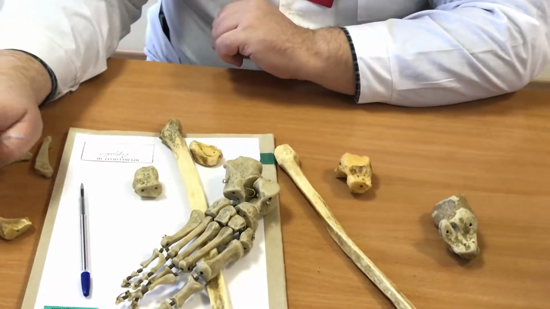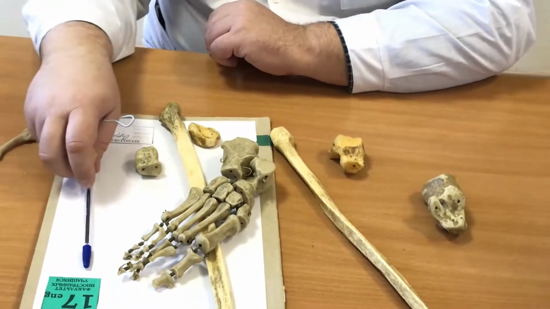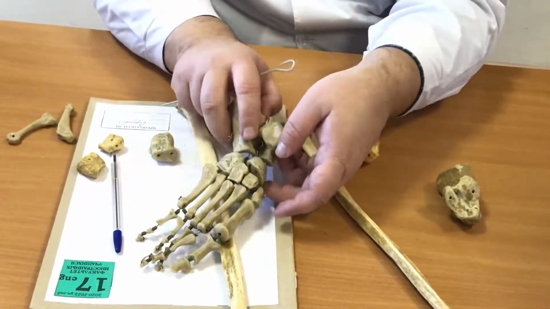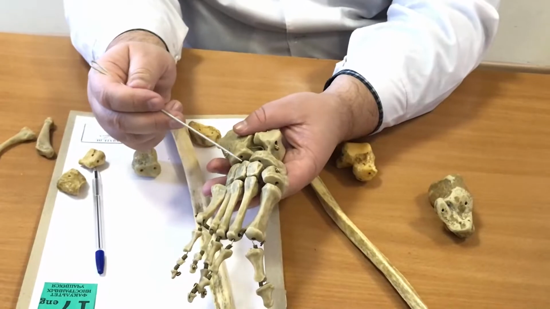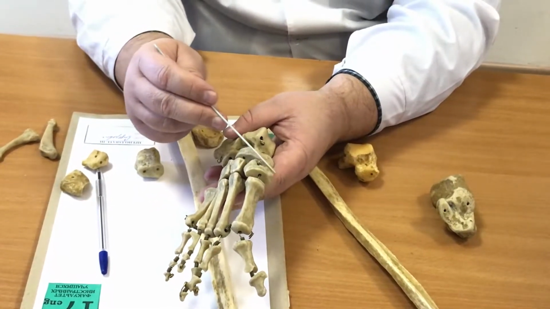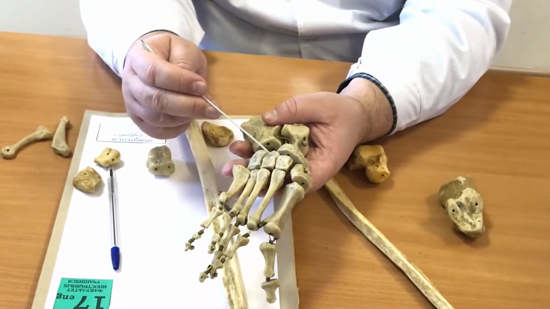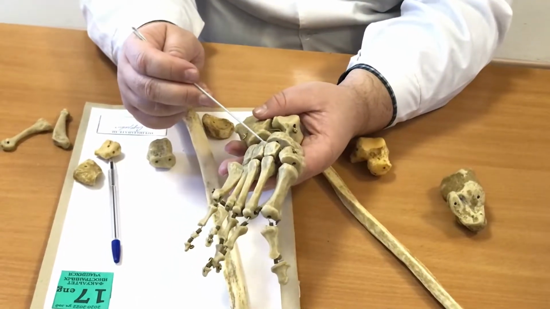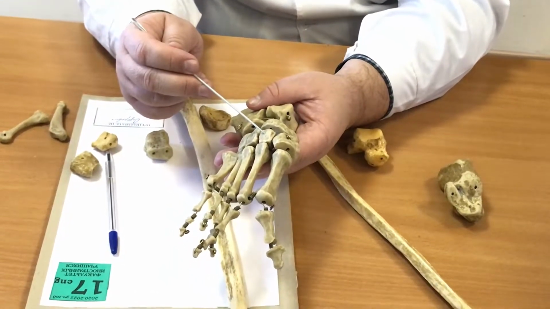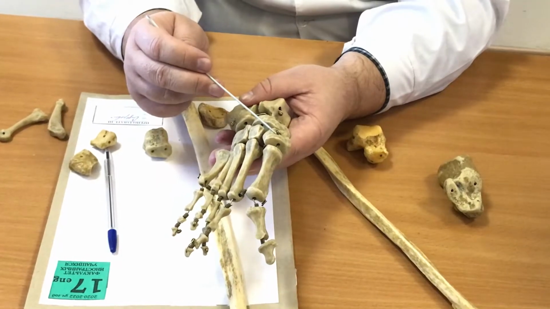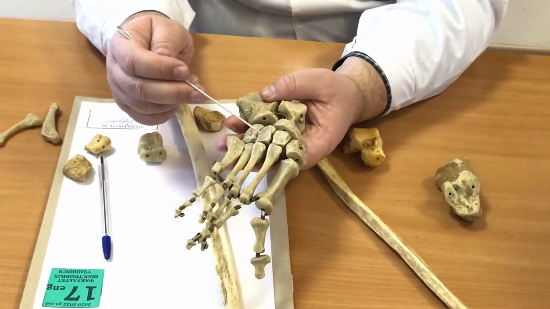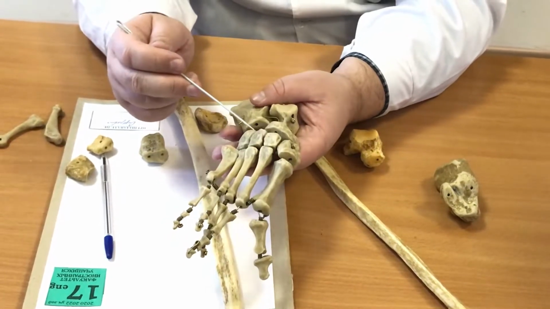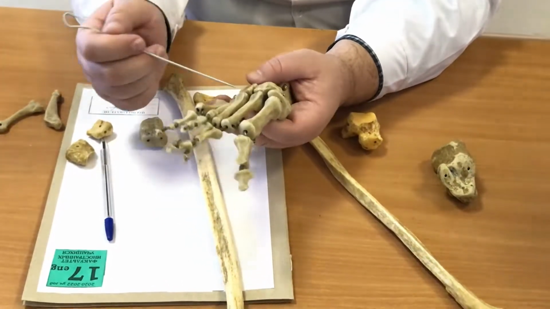And 3 cuneiform bones. I have only 2, not a problem. That is the navicular bone and 3 cuneiform bones. Os cuneiforme mediale, os cuneiforme laterale, and the smallest os cuneiforme intermedium. The largest bone is medial, the smallest intermediate, and middle size is the lateral bone. Os cuneiforme mediale, laterale, and intermedium.